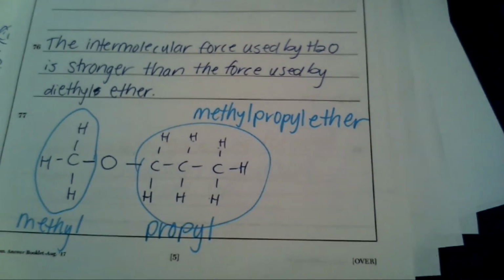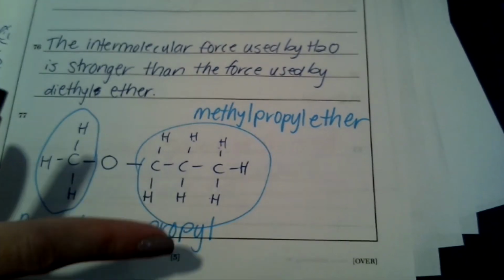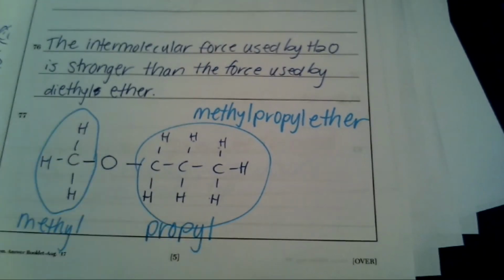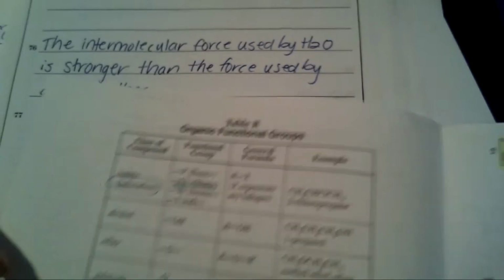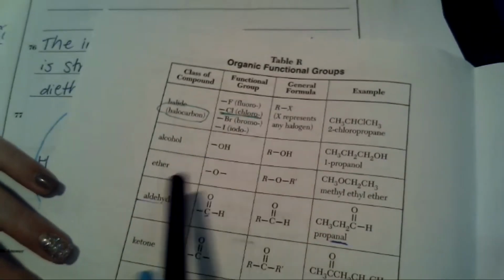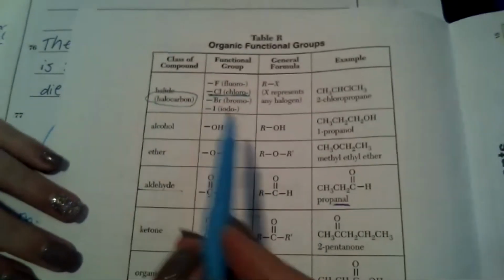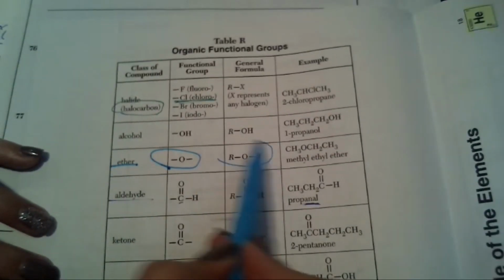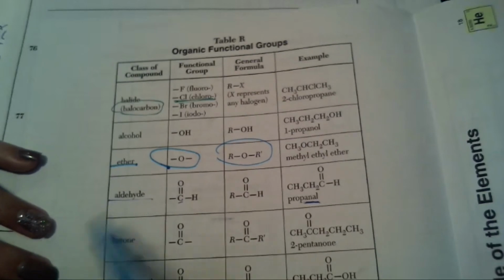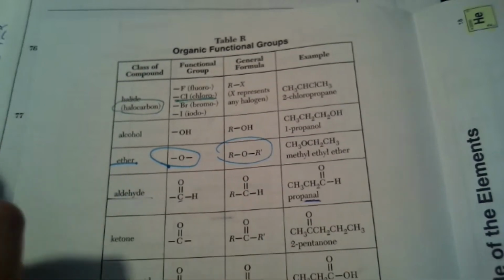If you weren't sure, why would I change it? They told me I had to. I'm drawing an isomer. So it's the same formula, but it's built differently. I had to rearrange it. Functional group is right here. It's having the same functional group. And ether specifically says it has this oxygen in the middle like this. And R stands for the rest of the carbon chain.